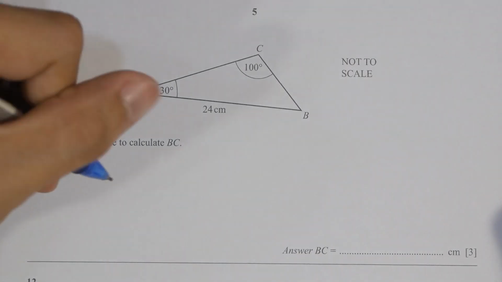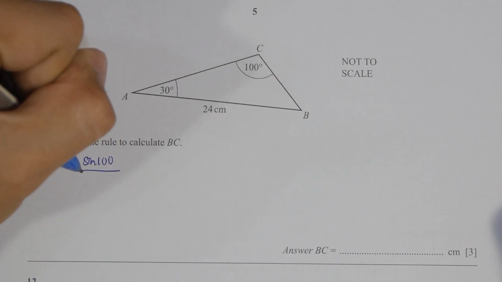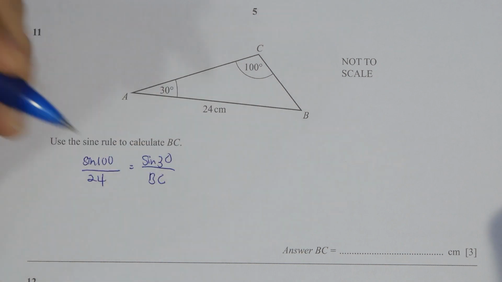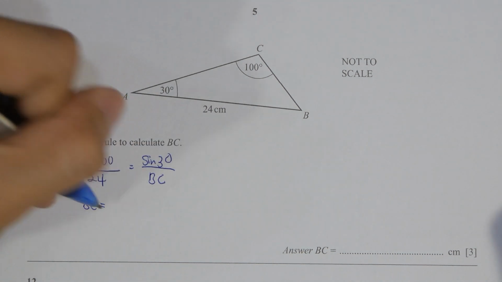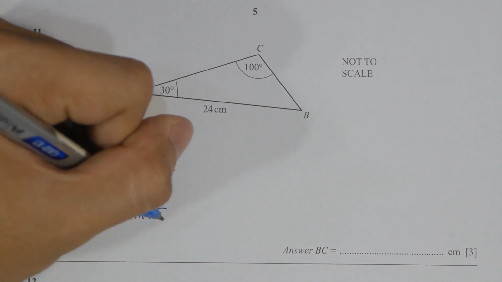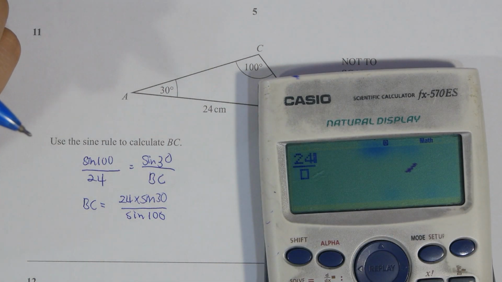Whereby for question 11, this one is actually the sine rule as mentioned by the question. So I took sine 100 over 24 equals sine 30 over BC. By running a calculation, we will get the result as 12.19.